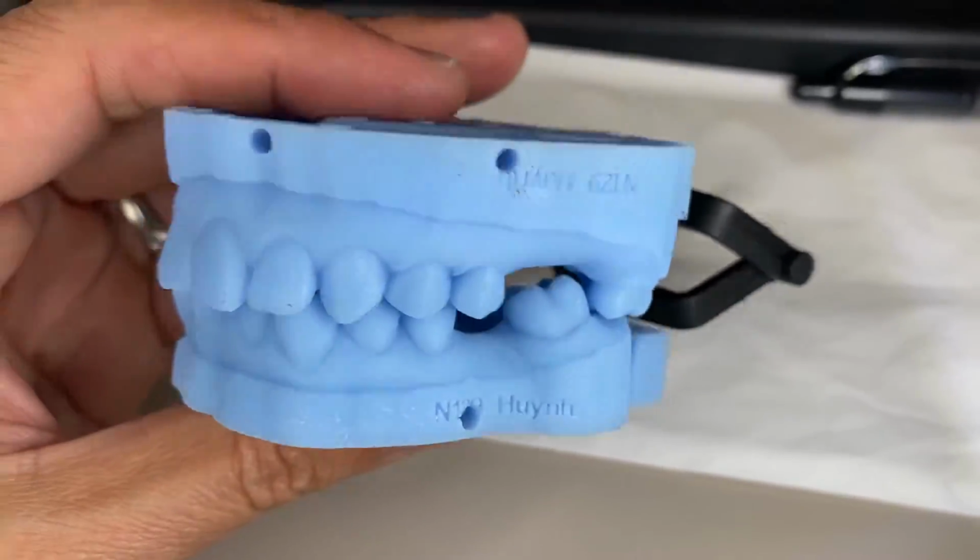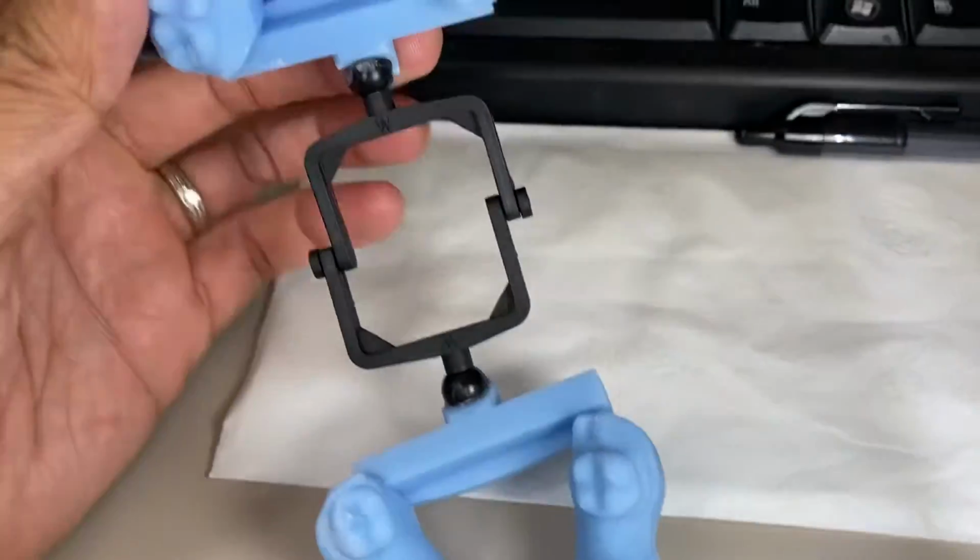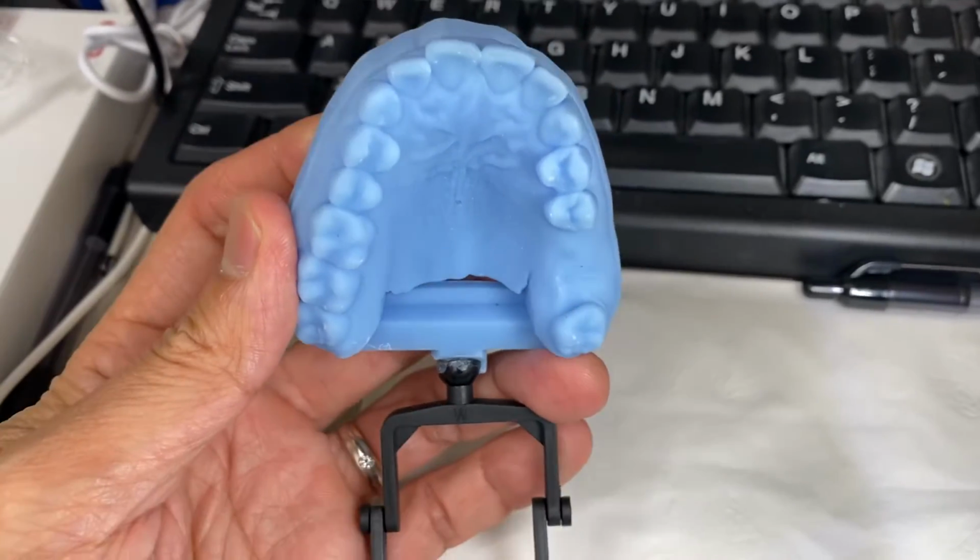I'm going to continue sharing with you case after case, how we use the technology to improve your practice. Here's a case for a study model of an orthodontic case. Take a look at the case, guys.